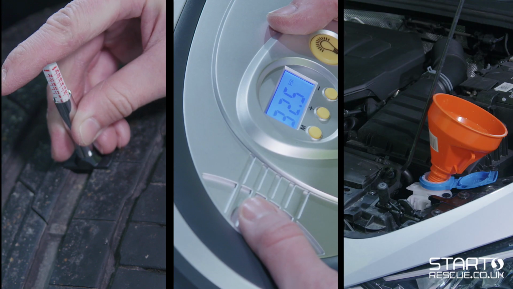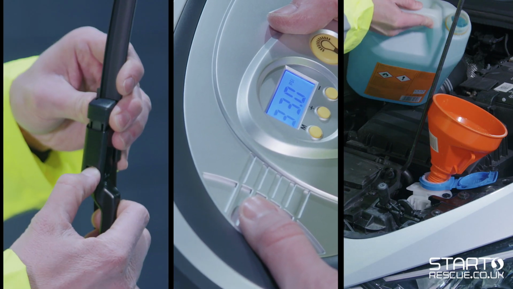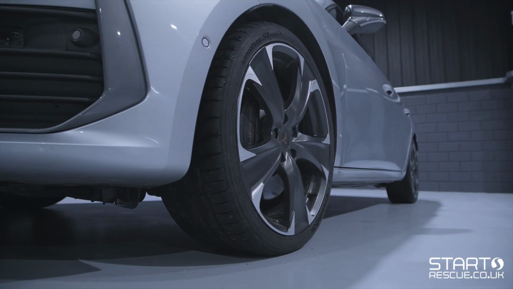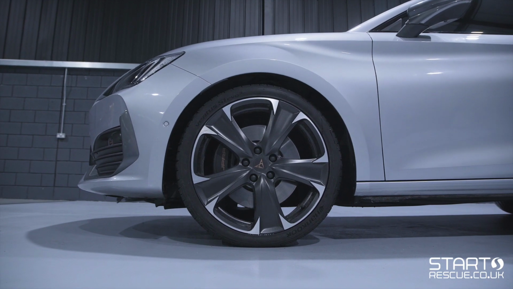Hello and welcome to another in Start Rescue's series of driver information videos. In this video, you'll learn what all the numbers and letters on the side of your car's tyres actually mean.